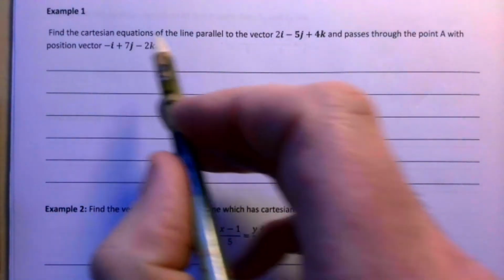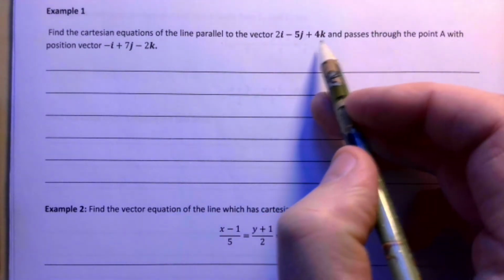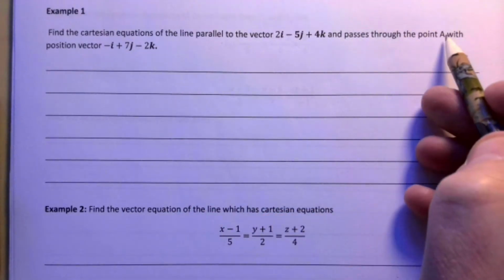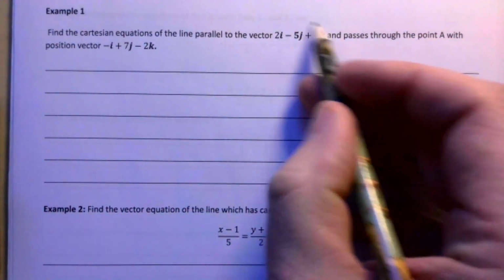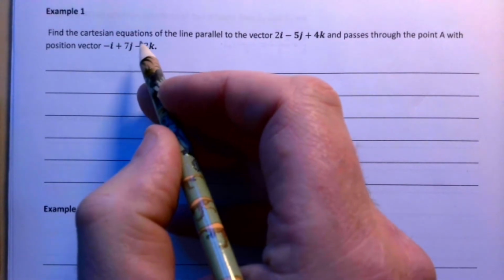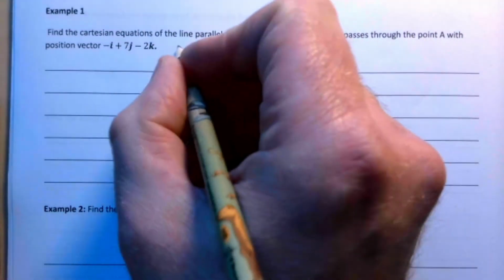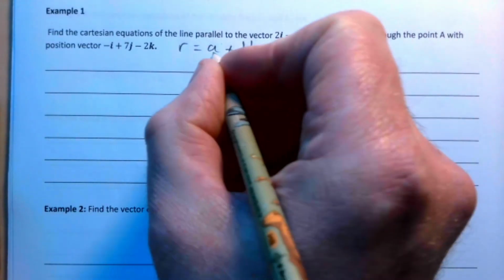Find the Cartesian equations of the line parallel to the vector 2i minus 5j plus 4k that passes through the point A with the position vector given. So it's parallel to this, so that's the b bit, and that is going to be our a bit. If we have r equals a plus lambda b, we would rewrite that as r equals, so where's the a bit?